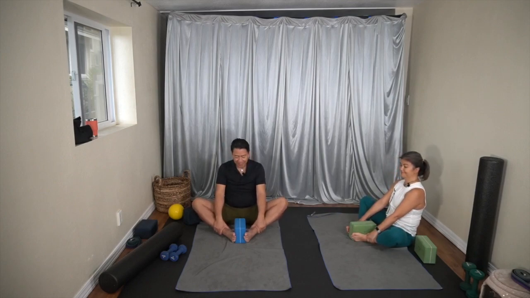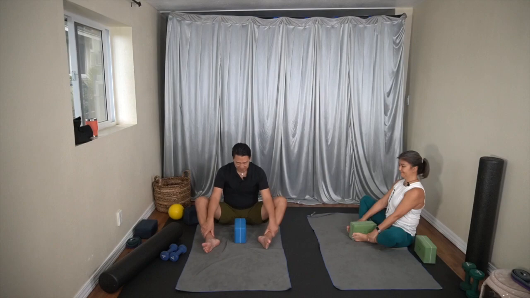Abs are nice and tight. Okay, now you're going to put the block this way. Feet together. Pull it closer to your crotch, chest goes up, so abs are nice and tight. We're opening up your adductors. You'll see why.